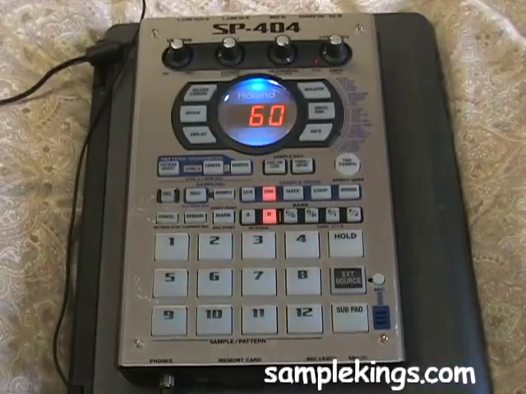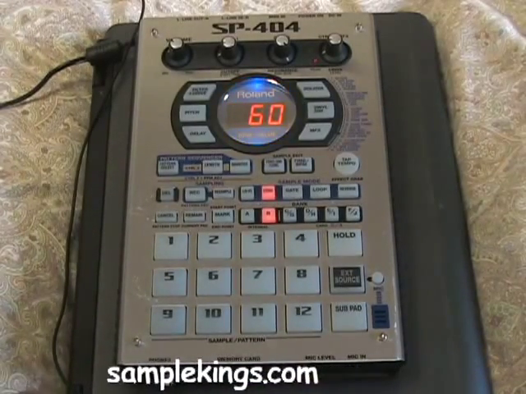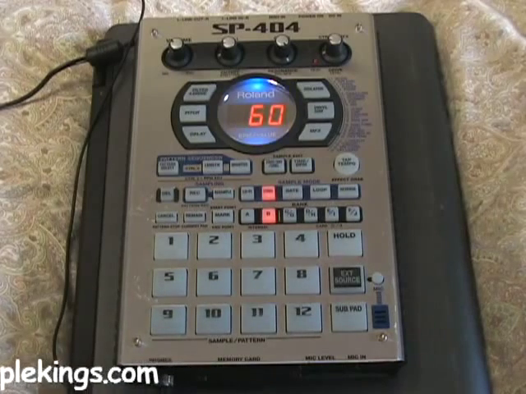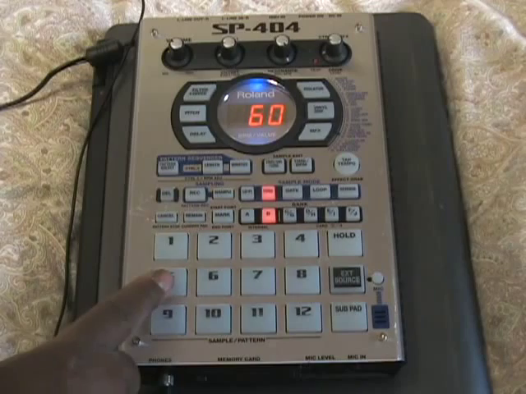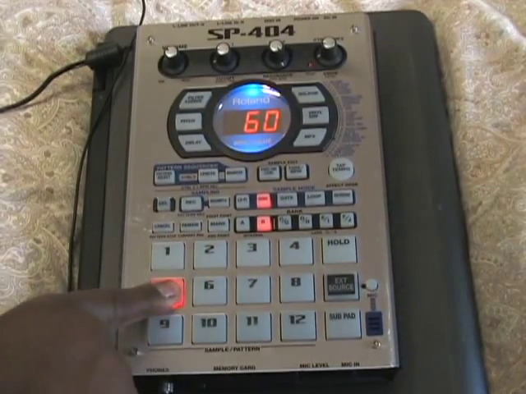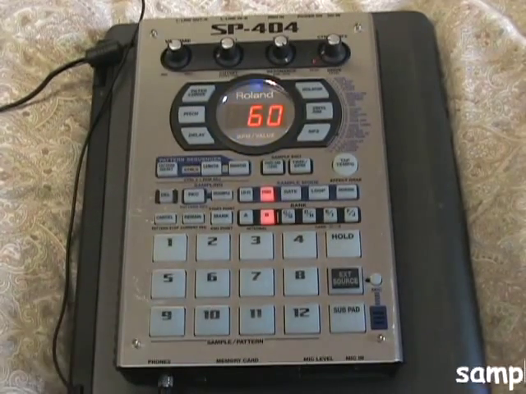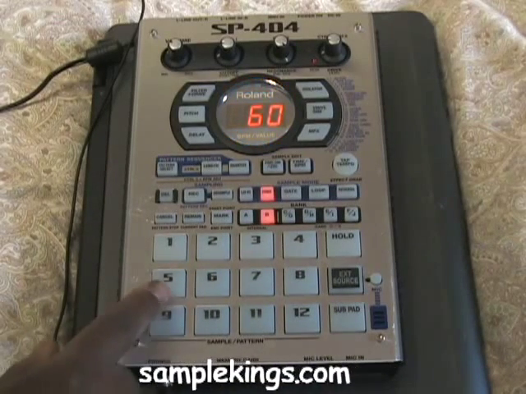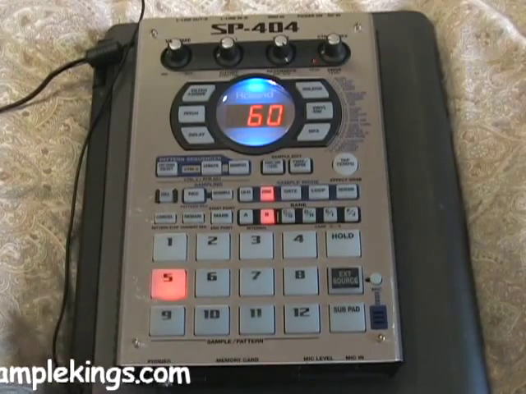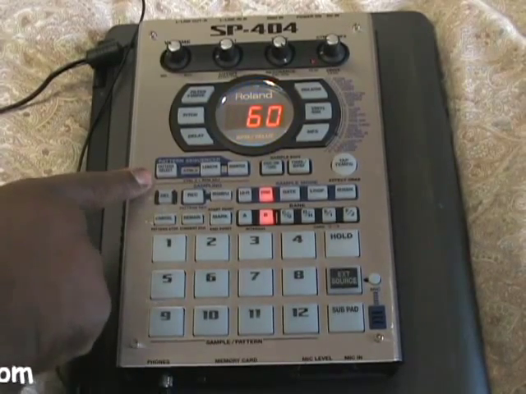Okay, now sometimes when you've got a pattern in, let's say you've got a couple samples you want to use. I may have a sample on this SP404. I'll put this one right here in pad 5. And you want to find out what the BPM tempo is. Maybe it's not displaying the right tempo. Well, we'll hit this pad. Make sure your pad select is off.